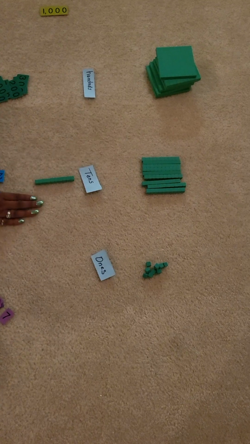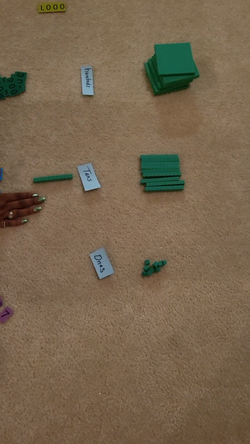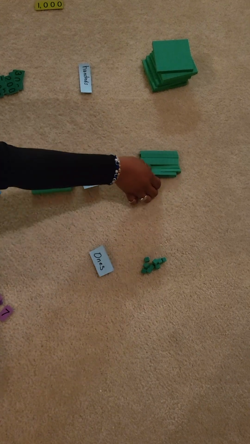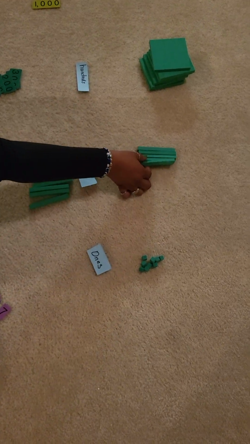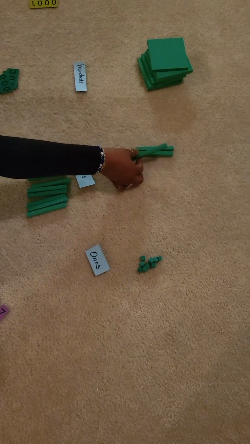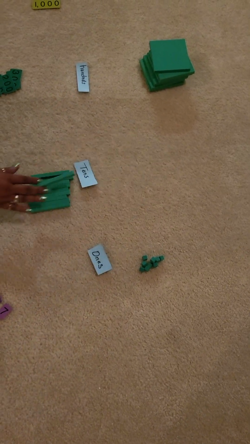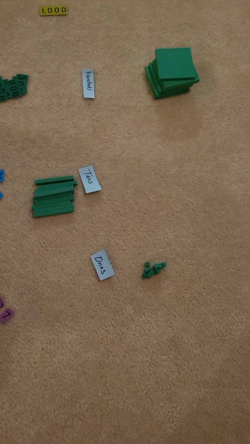Well, how many 10s can we have before we get 100? Let's go. 10, 20, 30, 40, 50, 60, 70, 80, 90, 100. But can 100 stay there?